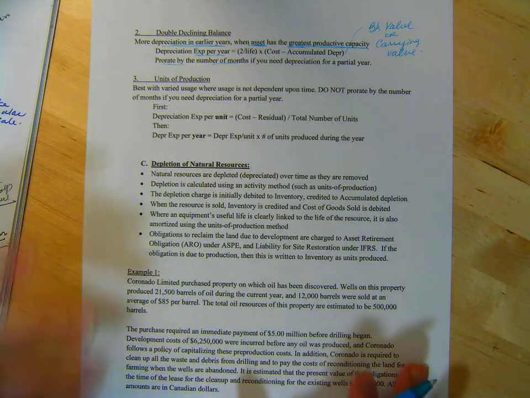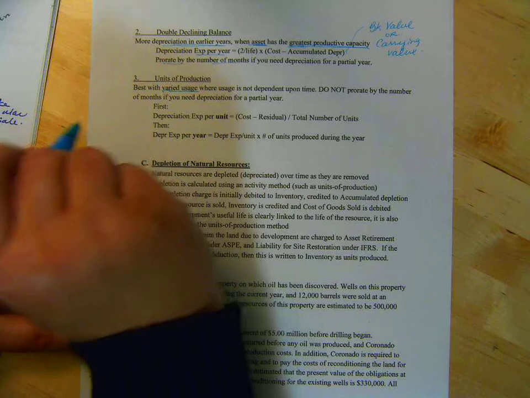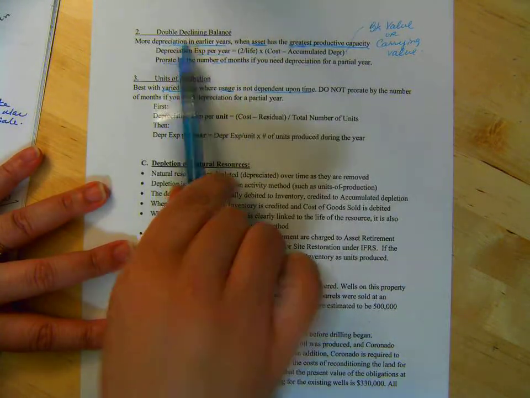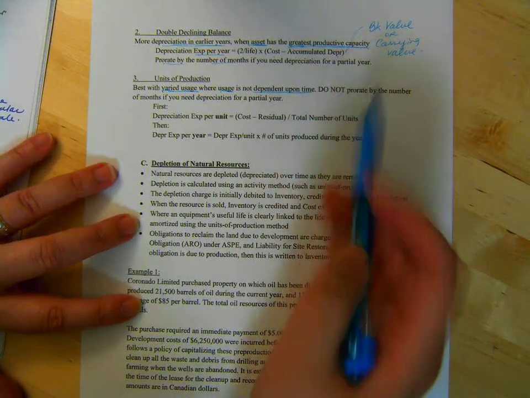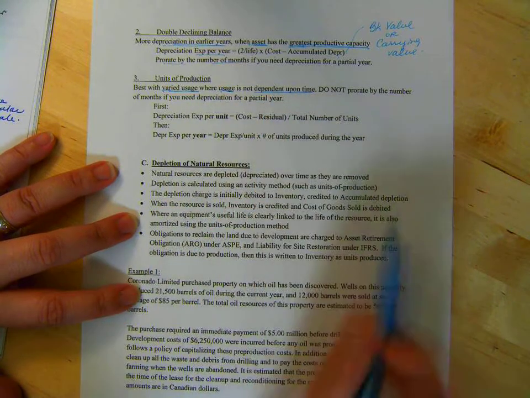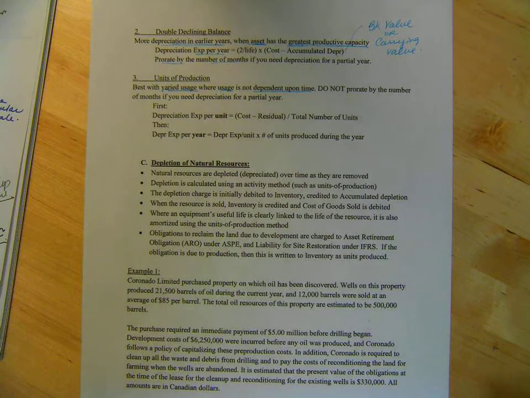Okay, now let's look at units of production. This is best with varied usage, where usage is not dependent on time, right? This one and straight line are dependent on time. It's over the life. So this is really good when you have machinery that runs with different batch sizes every day.